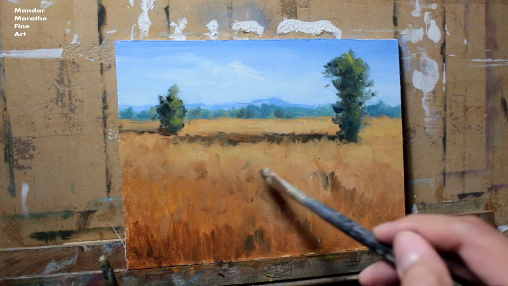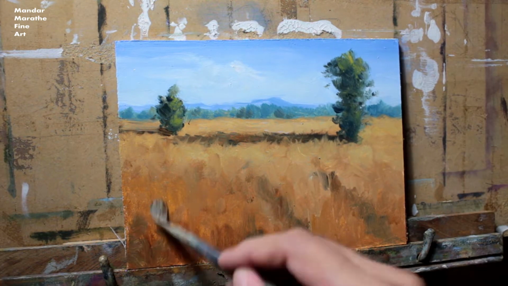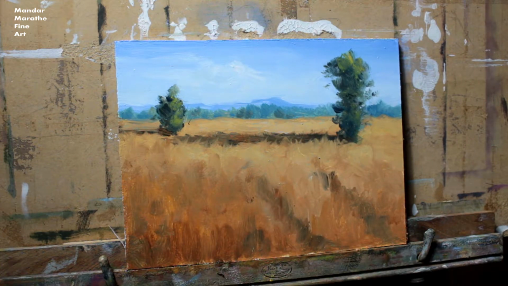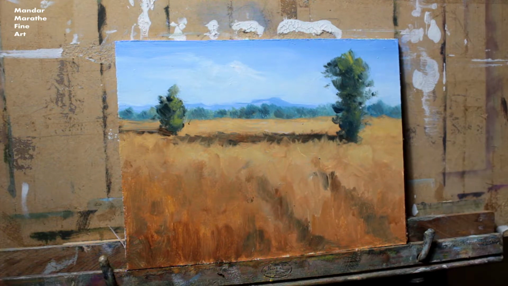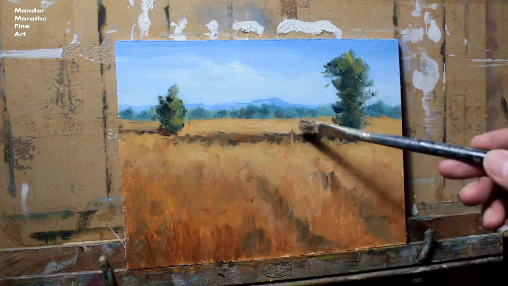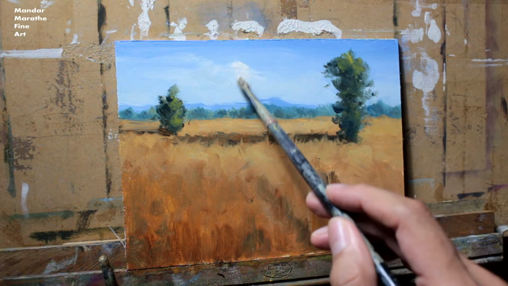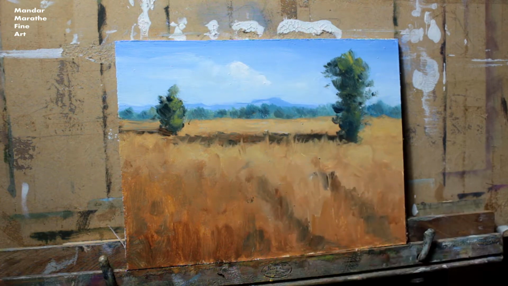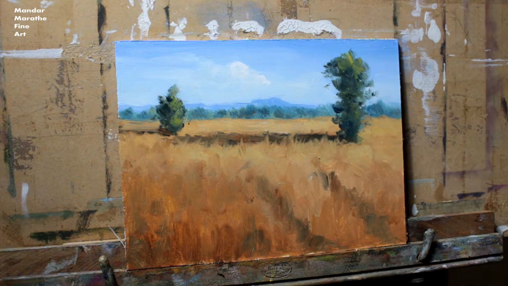I'm also looking at the composition, and somehow I have both these trees equally distant from both the sides of the painting, which is kind of disturbing me. And I'm back to adjusting the clouds, and I think they have a better whiteness to them, or the highlight is nice now.